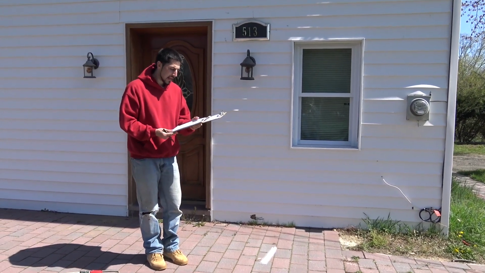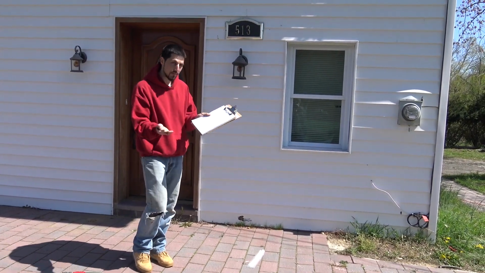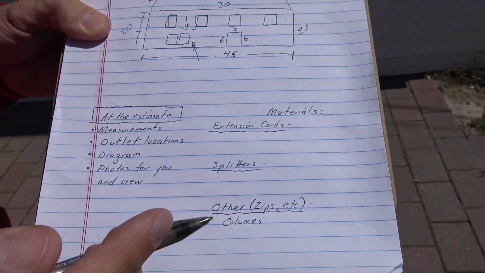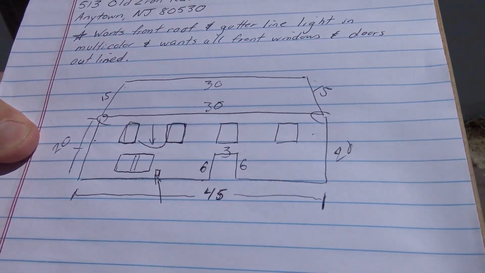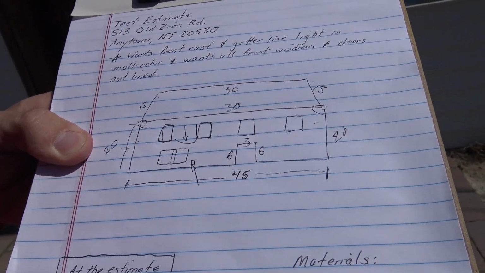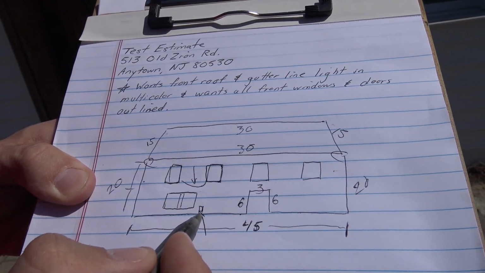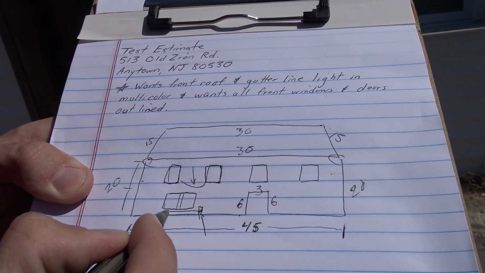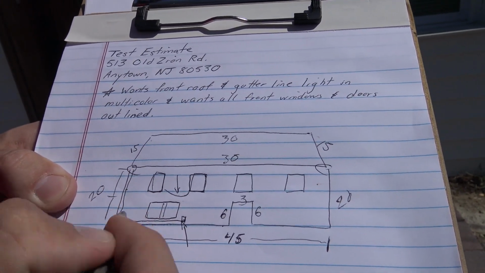The other thing you might need to make notes on: take some tally marks, make a list. Come take a look at my notes here. You might want to take a tally mark, say you would need a splitter here and a splitter here, so 2 splitters, for example. Extension cords, let's say that we're only going to use 1 on this job. You would run an extension cord from this corner down here neatly along the bottom of the house up to this corner to start your lights there.